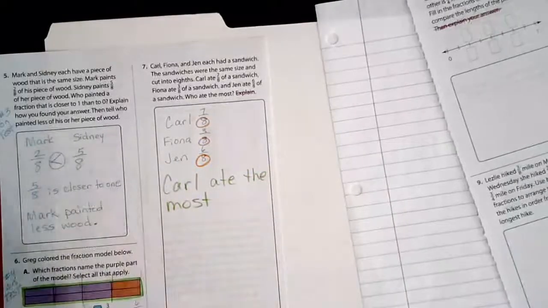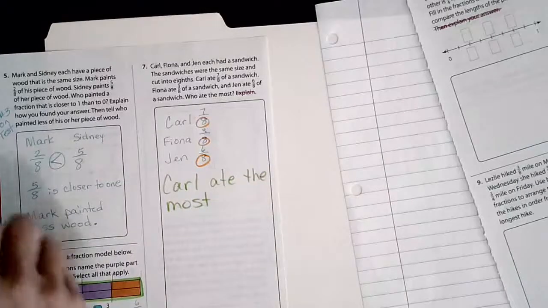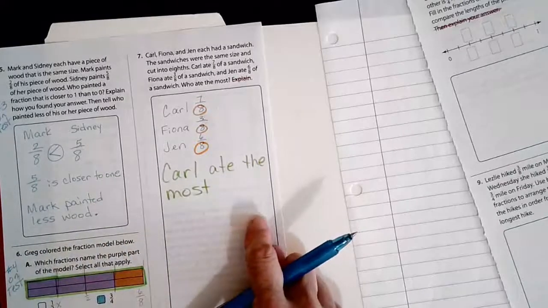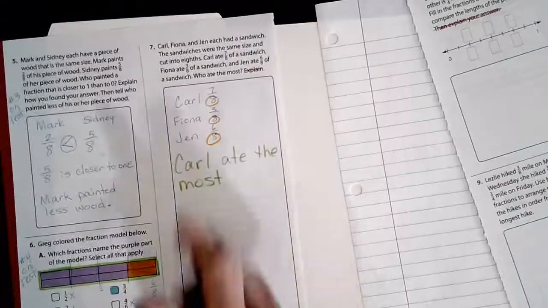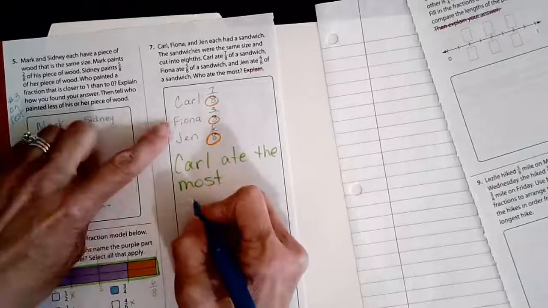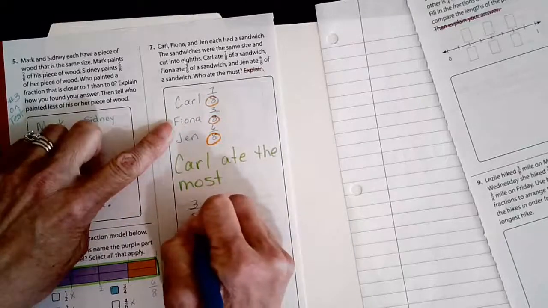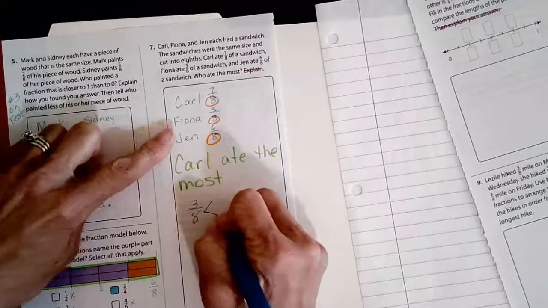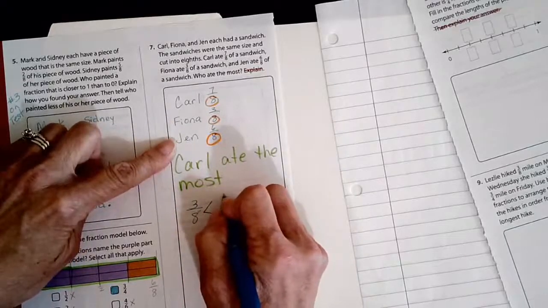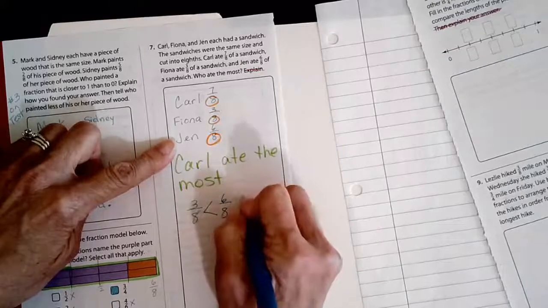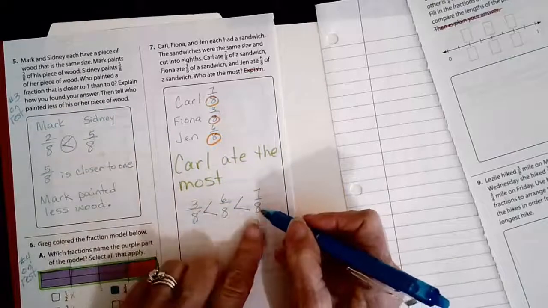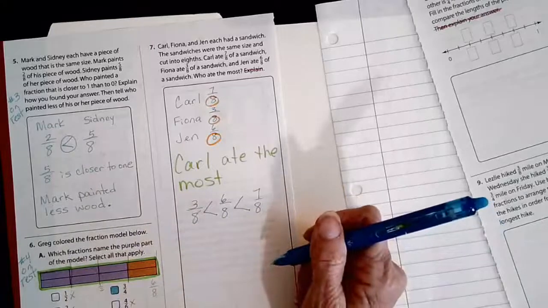Okay, so if I wanted to order these fractions so that I could see it horizontally going across, I would say from least to greatest, 3/8 would be the least. So 3/8 is less than 6/8, which would come next, which is less than 7/8. And so the greatest number would be 7/8.